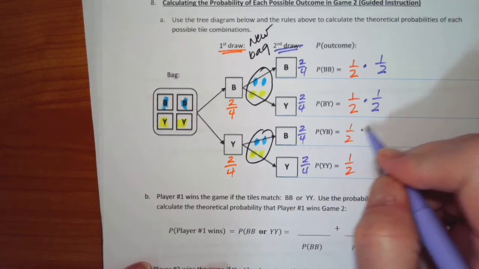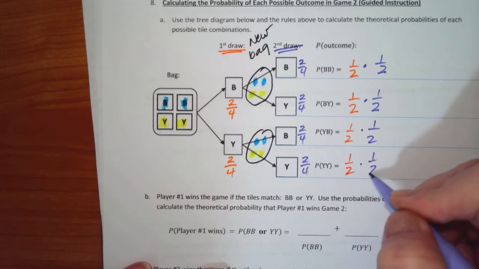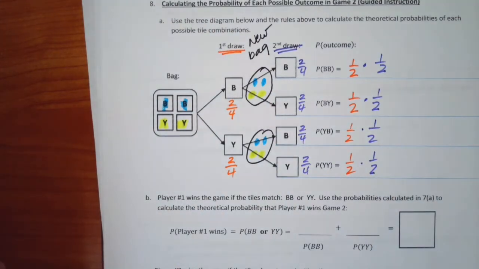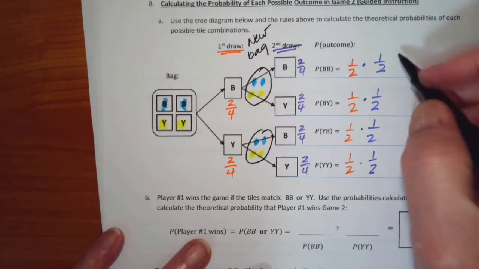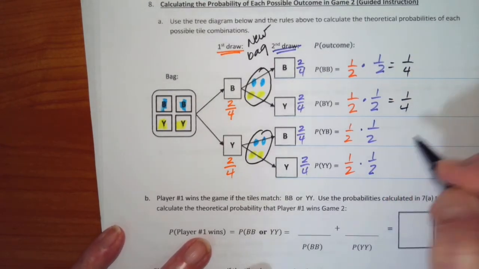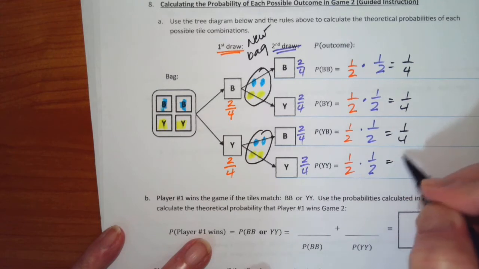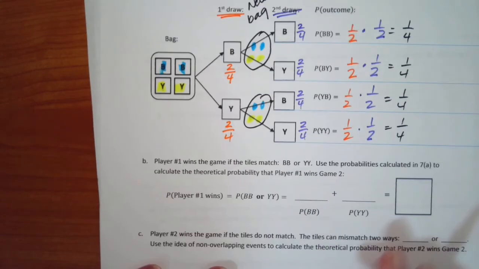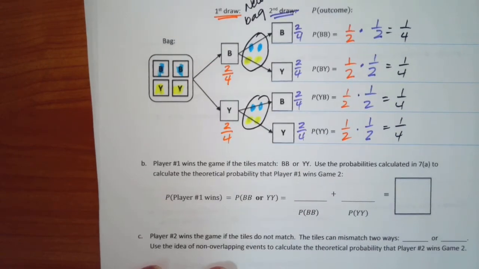Of course, those reduce to 1/2. So if I total these up now, 1/2 times 1/2 is 1/4, which means it's going to be 1/4 all the way down the line.